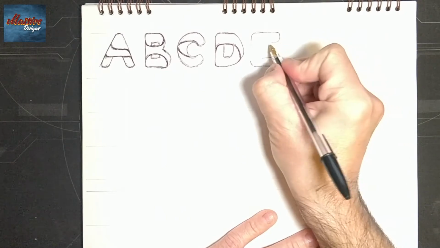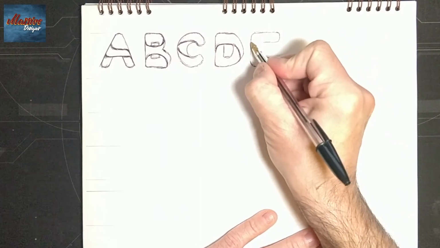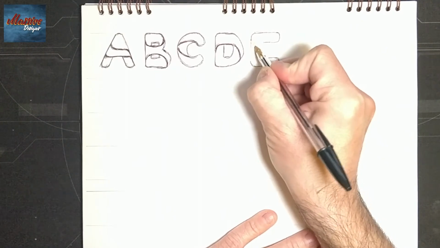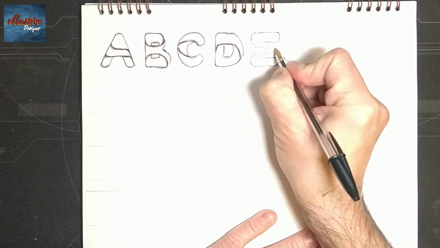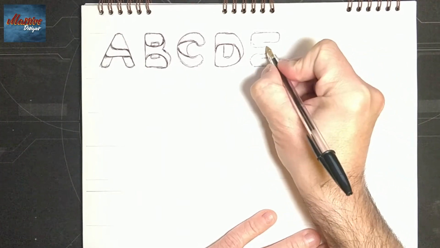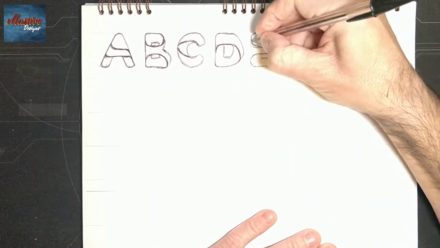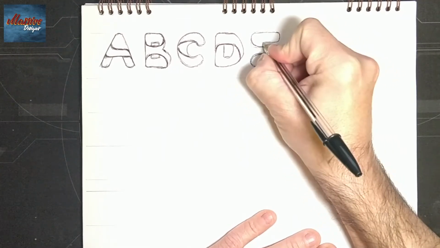Okay, so it has the same round corners here, but now you see the middle part, I'm going to take it from here also on this side, and we close it. So we do something like this, okay?